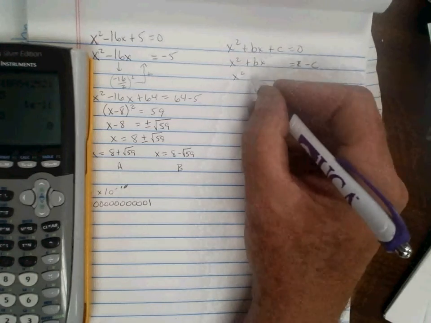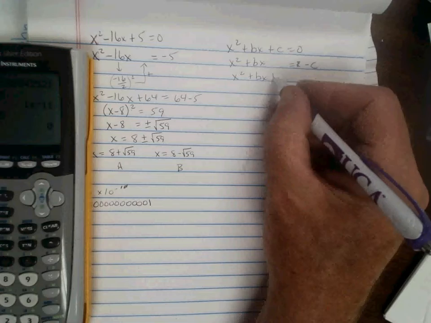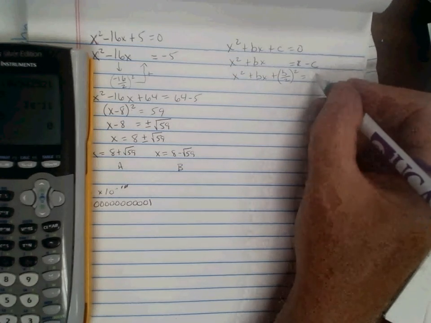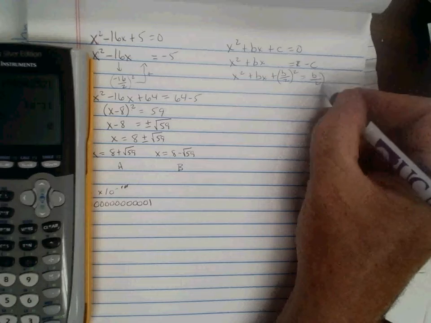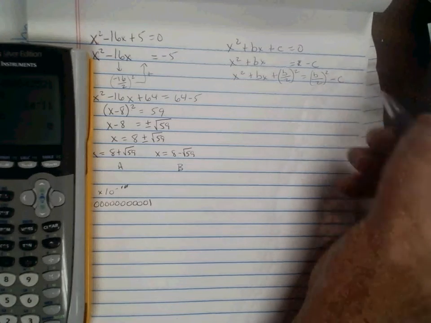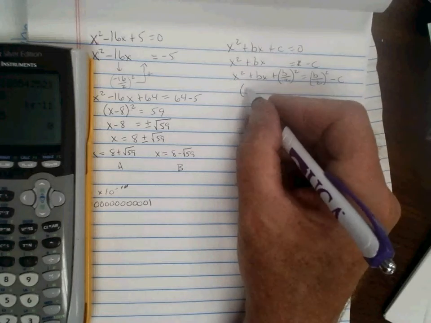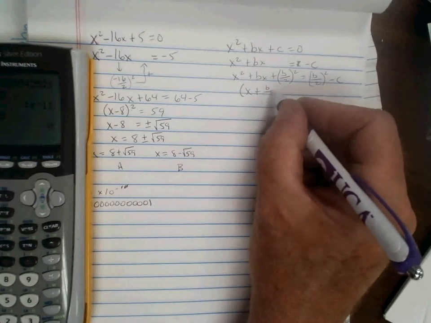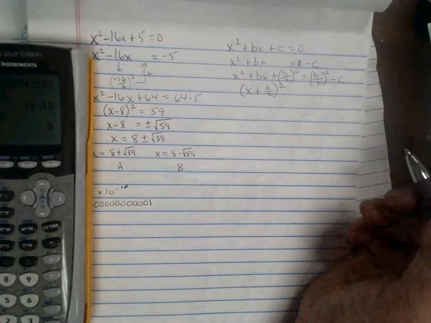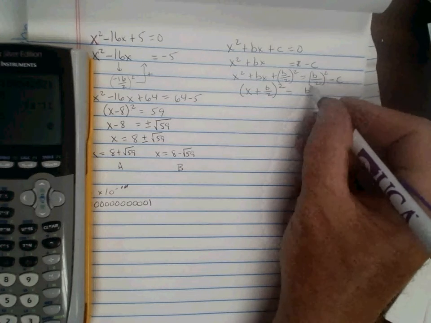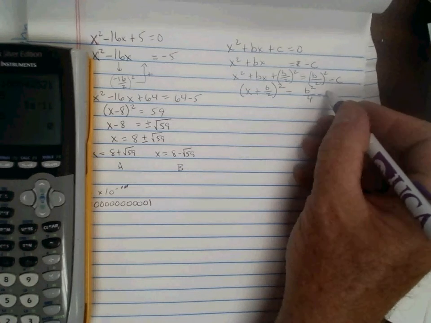So I'm going to get x squared plus bx plus 1/2 of that coefficient squared. And I'm going to add that to both sides. This now factors to x plus half of that middle coefficient, squared. That's equal to, let's go ahead and square it, b squared over 4 minus c.